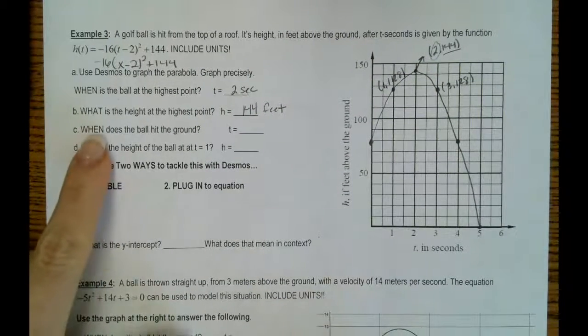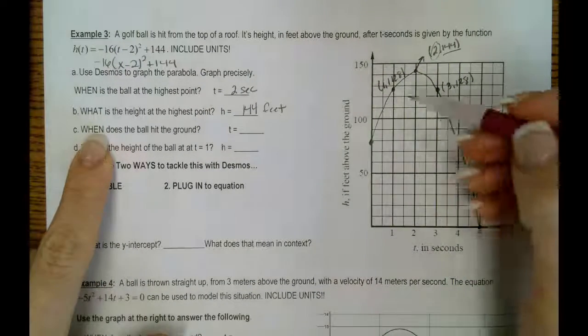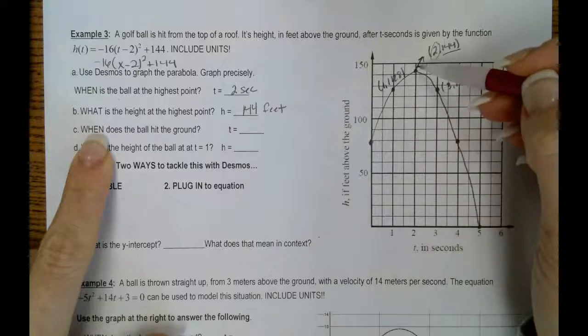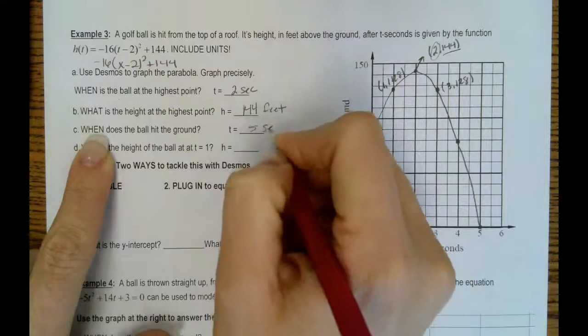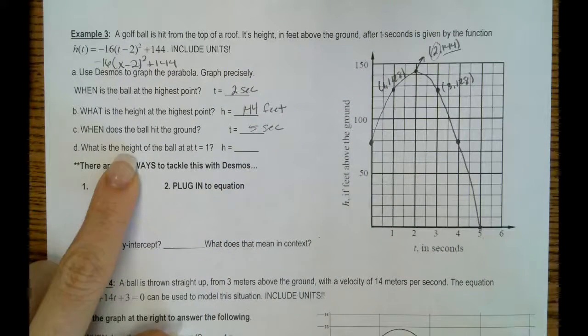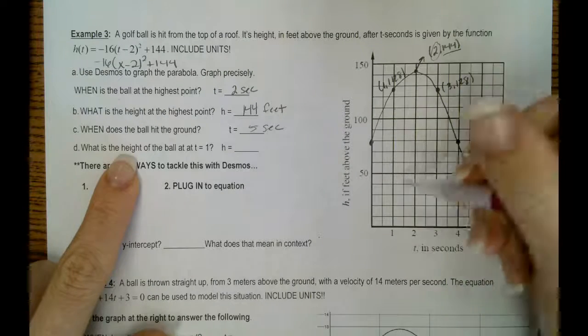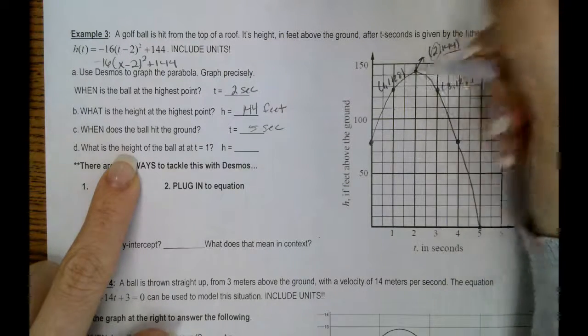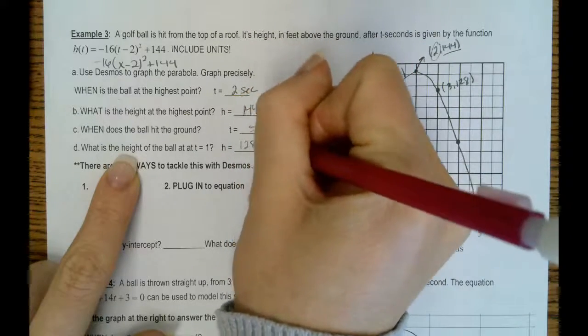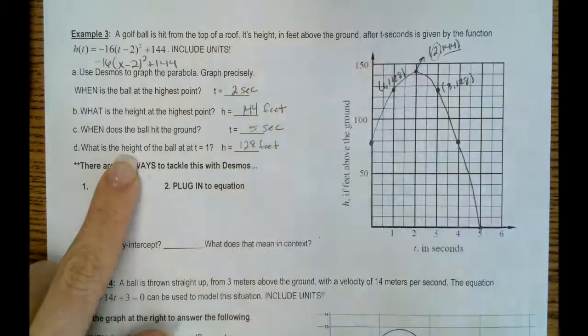Okay, again, when does the ball hit the ground? Okay, so it starts somewhere here, goes up, comes down, hits the ground here, and it says when, and that's at 5 seconds. Okay, what is the height of the ball at t equals 1? Right there, that's at 128 feet.